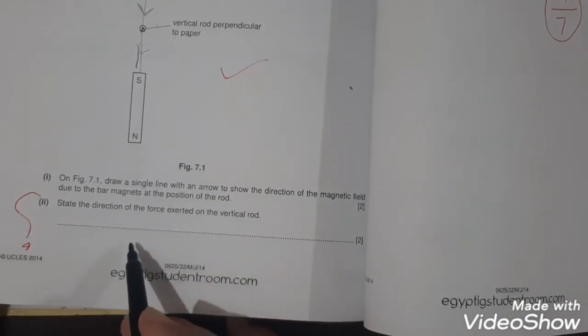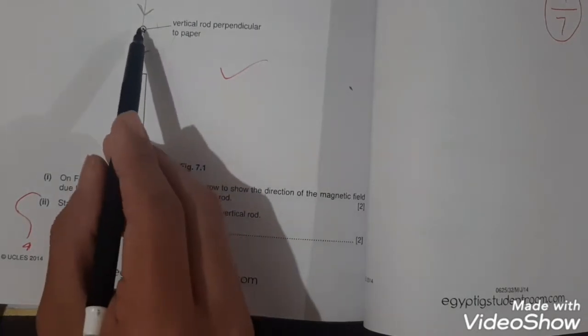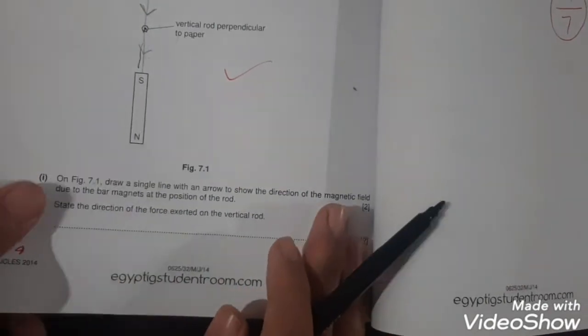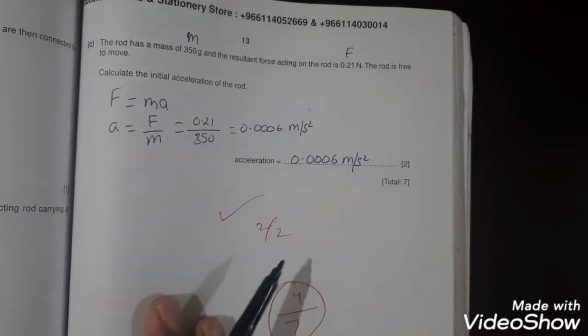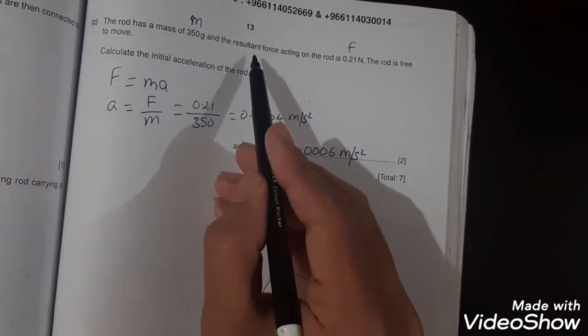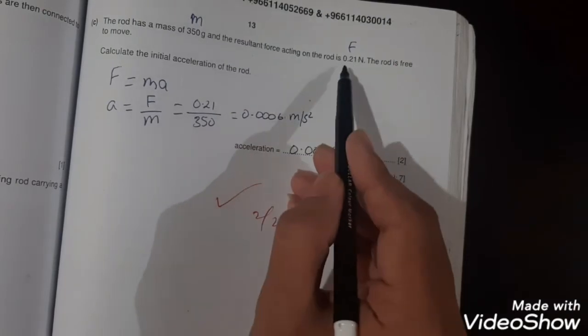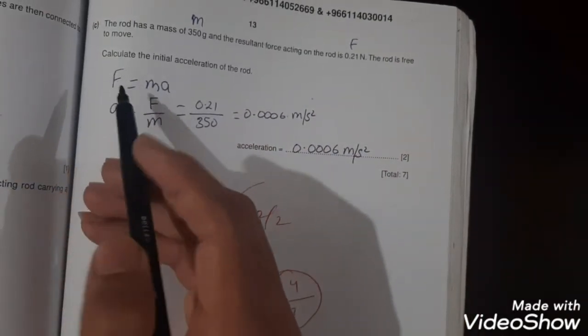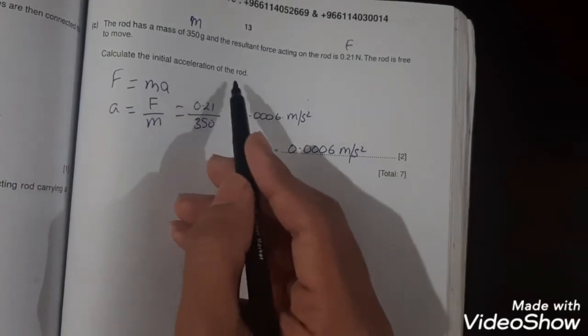It will be attracted towards it, it will attract both the magnets towards it. So this will be the final answer for part 2. Then question C states the rod has a mass of 350 grams and the resultant force acting on the rod is 0.21 newtons. The rod is free to move. Calculate the initial acceleration of the rod.